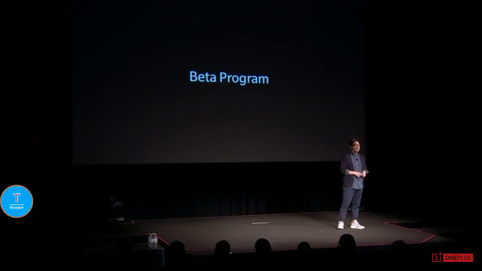So user feedback starts long before we release features publicly. OnePlus users are involved in the entire development process. In many ways, you are key members of the Oxygen OS team.